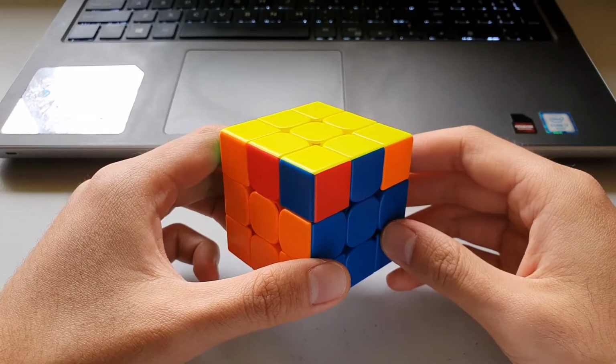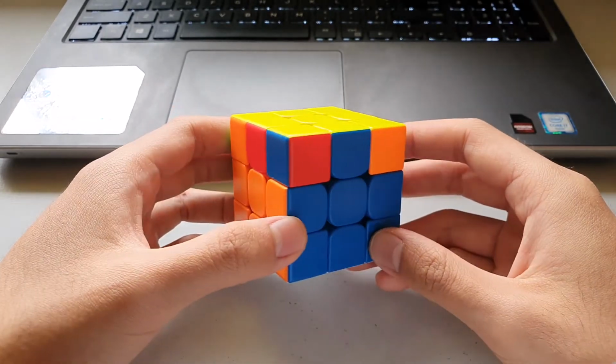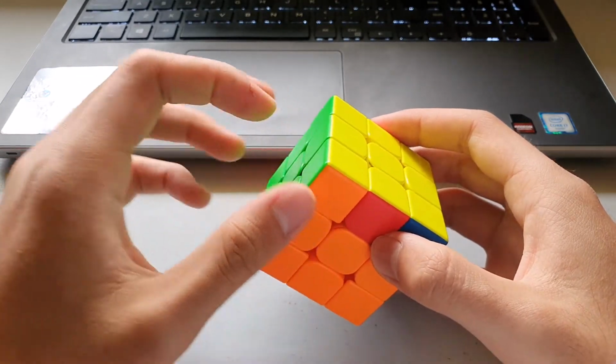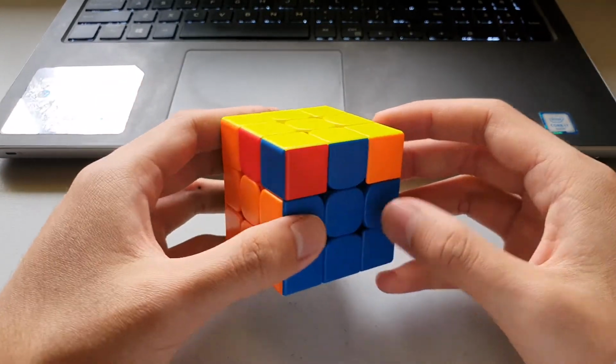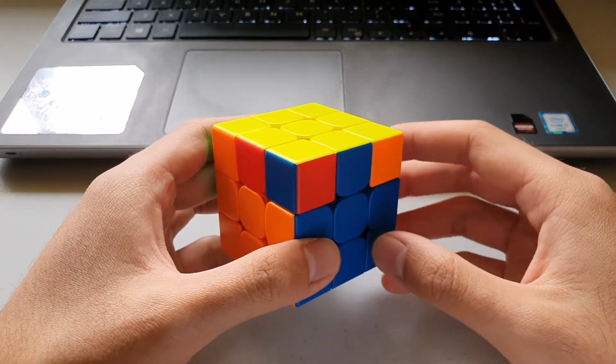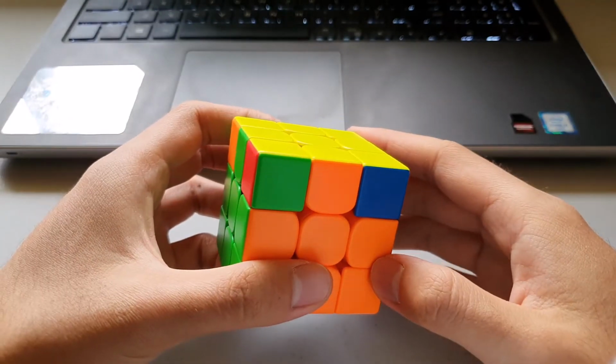So this PLL here looks like an E Perm, right? Well, from these angles, it kind of does. But then if you look at the back, you'll notice that there is a bar and it is indeed an F Perm. But if you're not looking at the bar, how can you tell that this is an F Perm but not an E Perm?